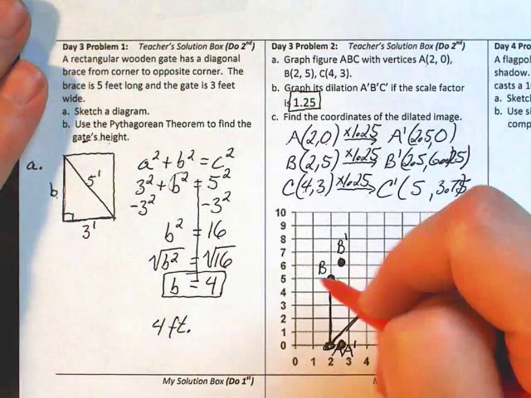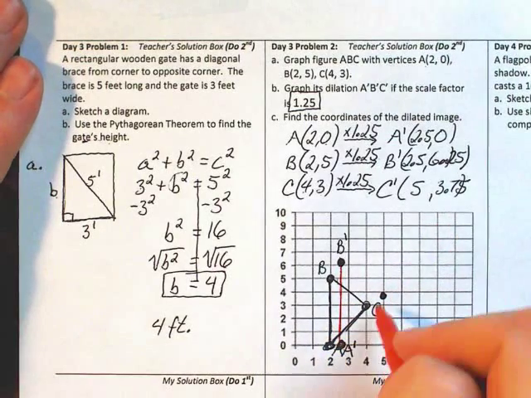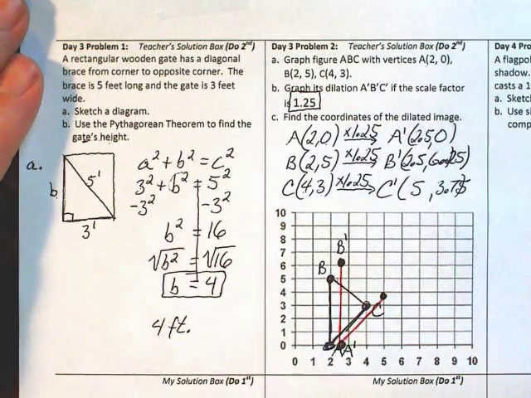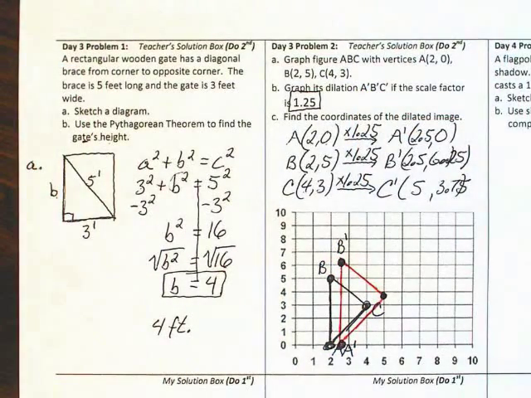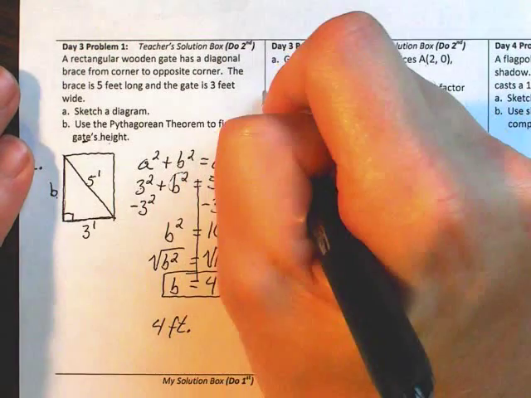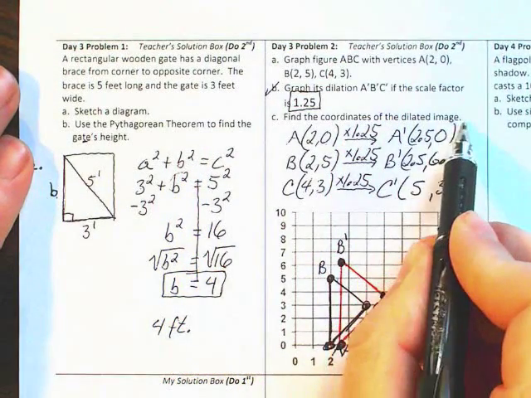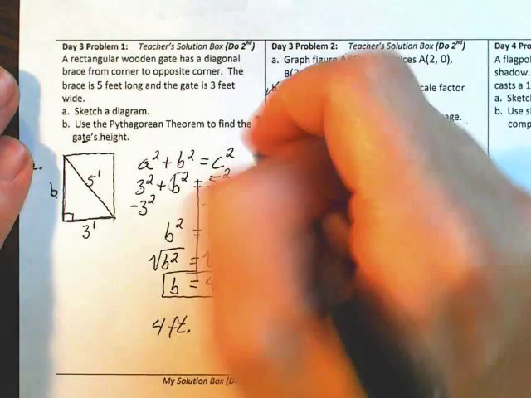Connecting these together, we're going to get our larger triangle. And so in red ink on the grid is the graph of the dilation, and written right in this area are the coordinates of the dilated image.